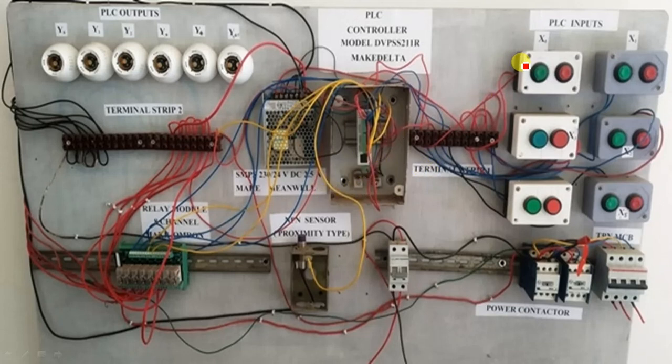So these are known as the push button stations. Clear? Having the normally open and normally closed contacts. This green button is normally open contact, and this red is normally closed.